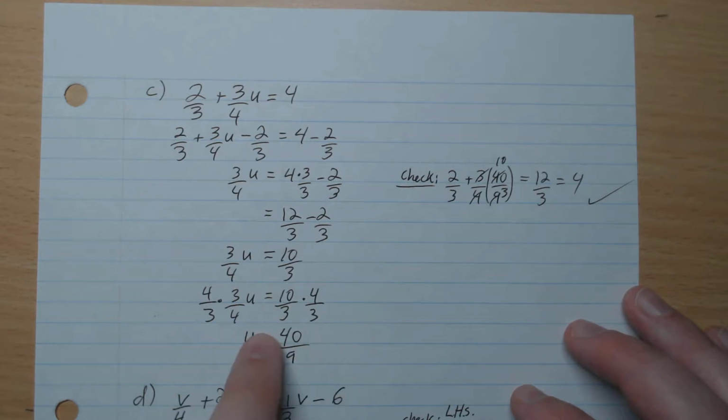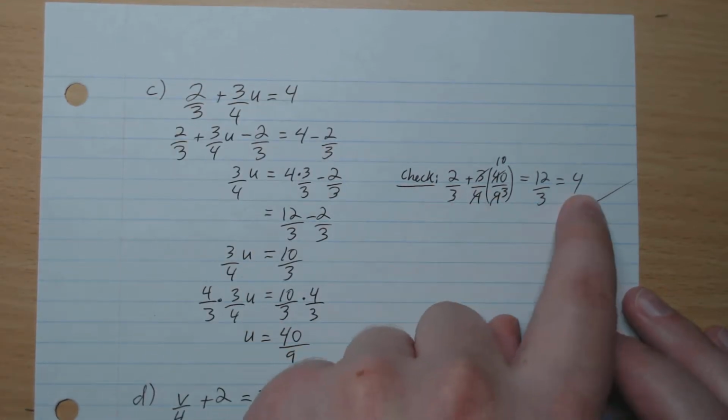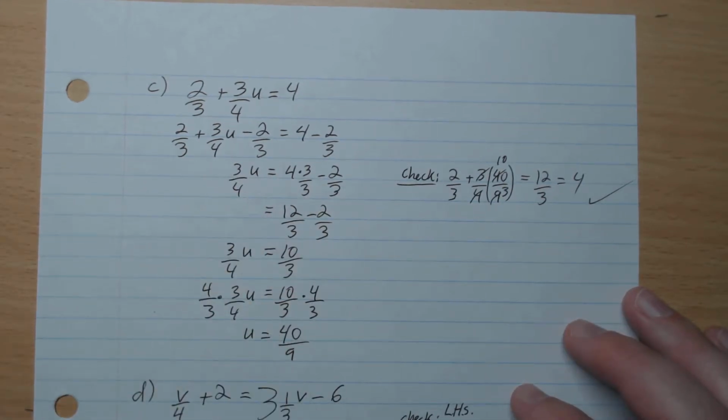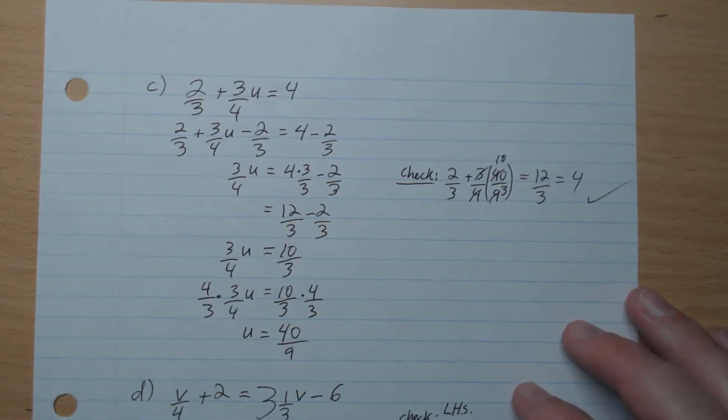So even though it's a fraction and it's a little more complicated to check, I highly recommend that you check on a test anyways to make sure that I really manipulate my fractions in a correct way, like that.